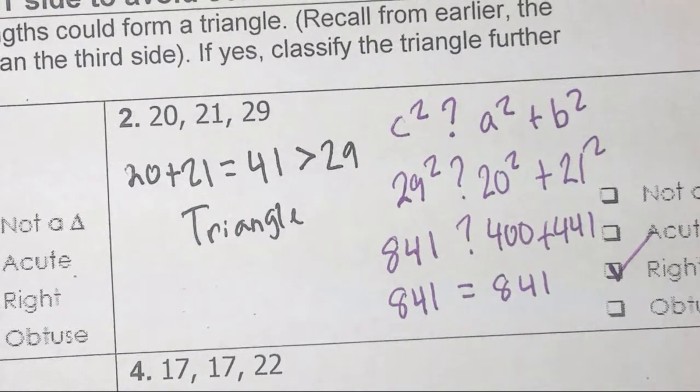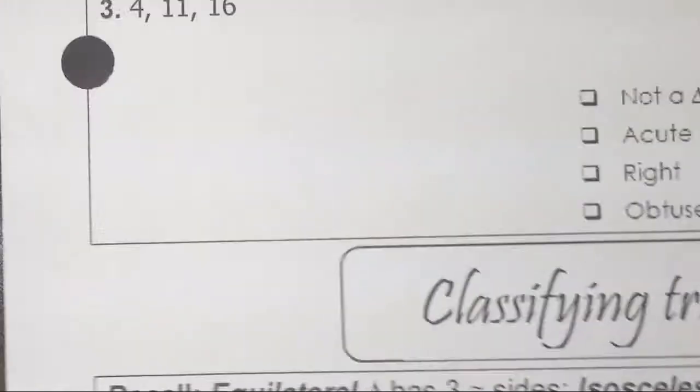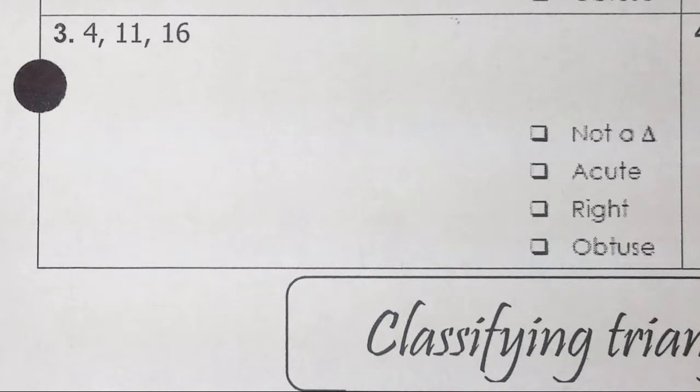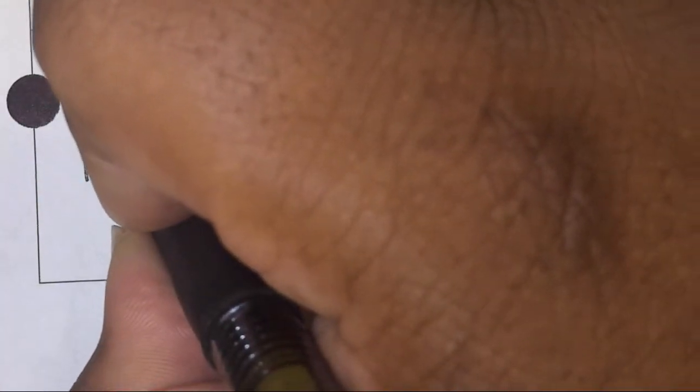Moving on. I'm moving fast because I think this is easy for y'all. Which one? Number 3? Why is it not a triangle? Yeah. 15 is less than 16, so this is not a triangle. So once you get that figured out, you ain't got to go no further.